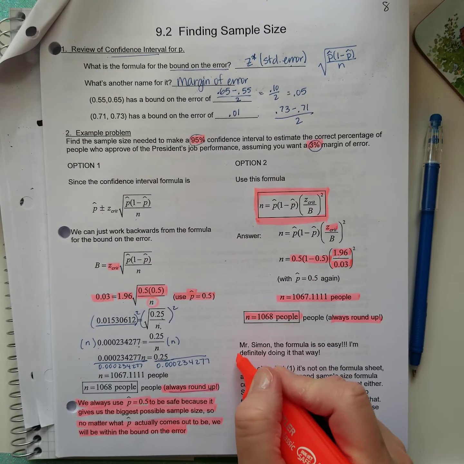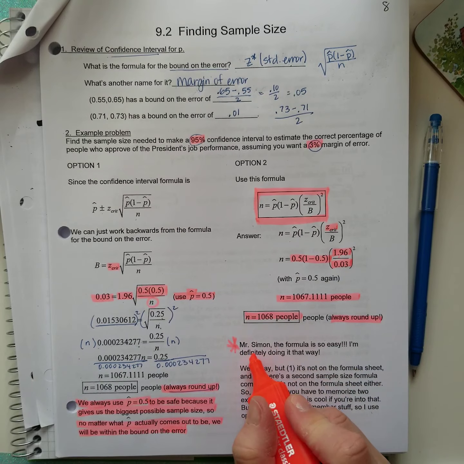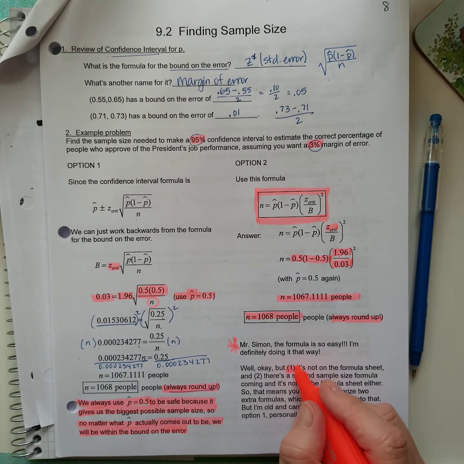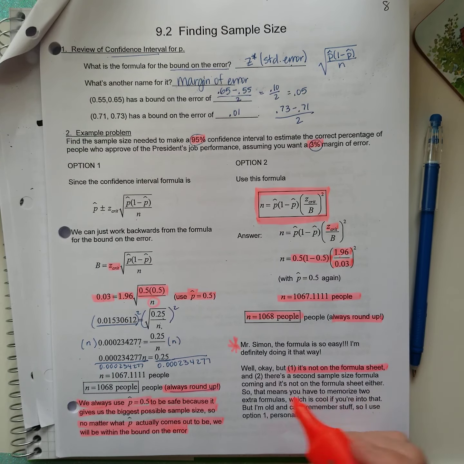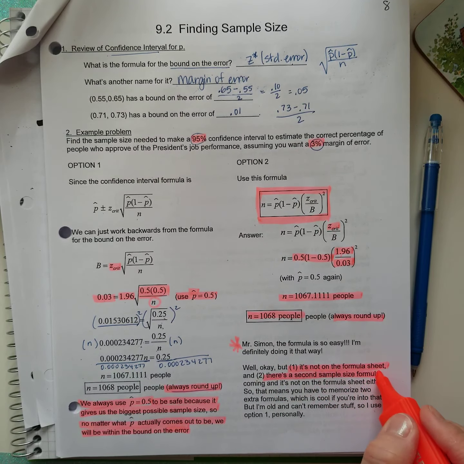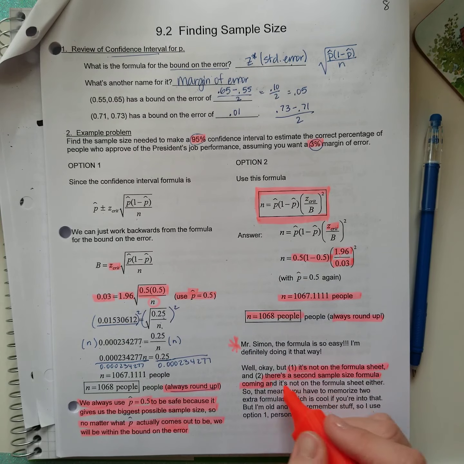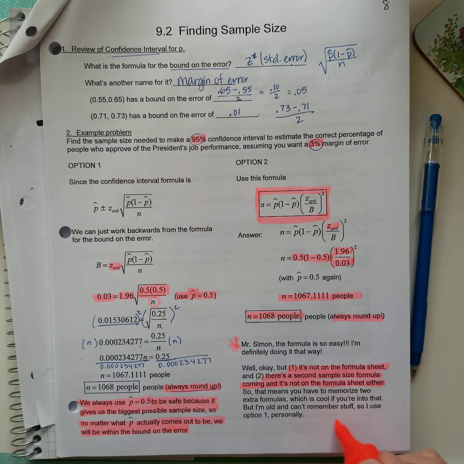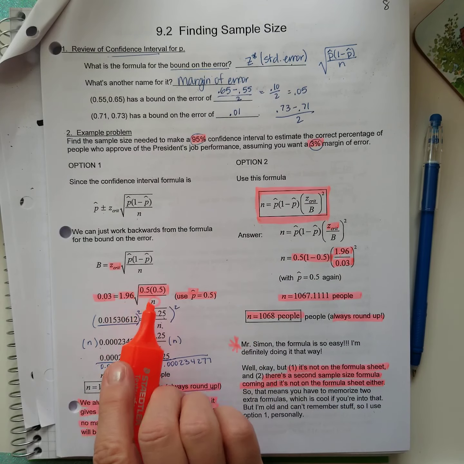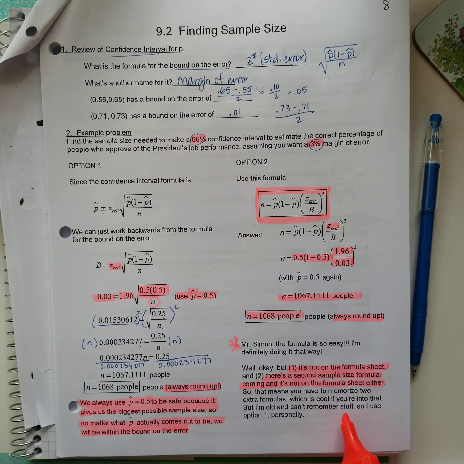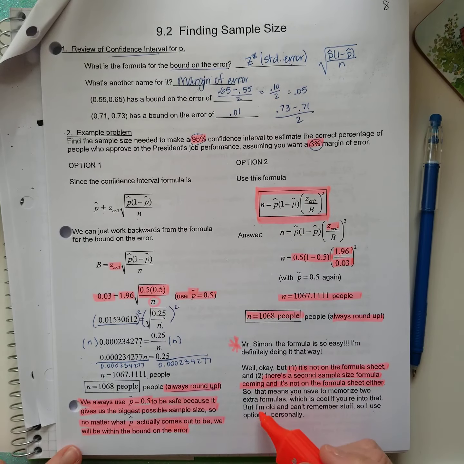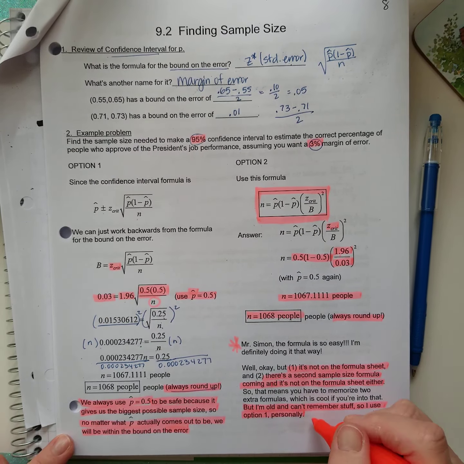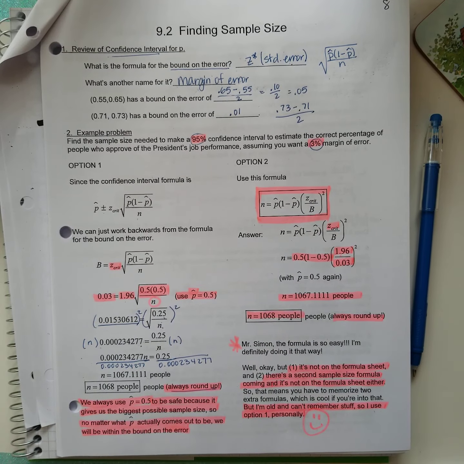And then, look, this is from Mr. Simon. I told you these notes came from Mr. Simon. The formula is so easy, I'm definitely going to do it that way. Great. But one, it's not on the formula sheet. And two, there's a second sample size formula coming, and it's not on the formula sheet either. So that means you're going to have to memorize some things or just do this type of math here. He says he's old and can't remember stuff, so he used option 1 personally. Well, that's cute. He's not that old.